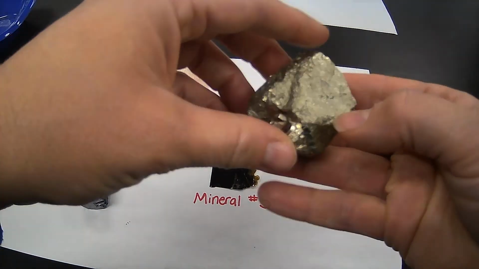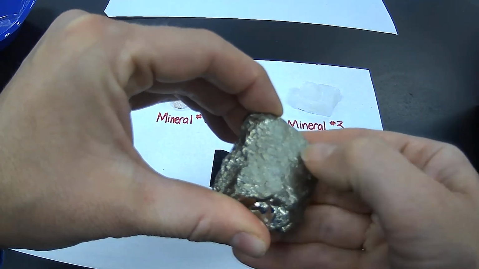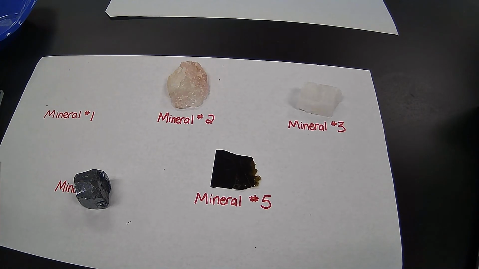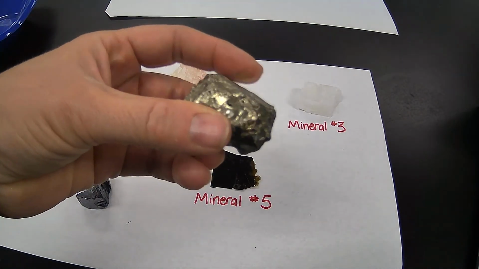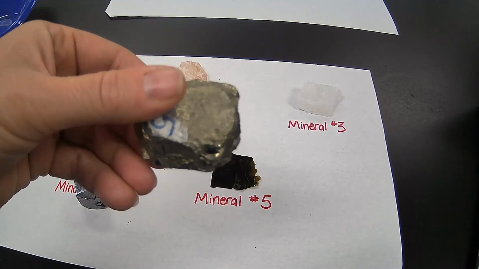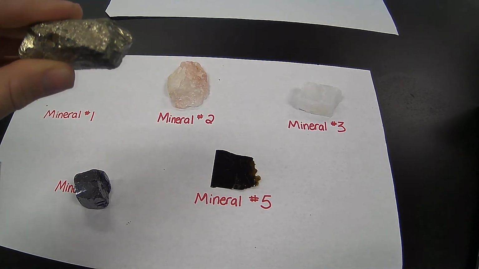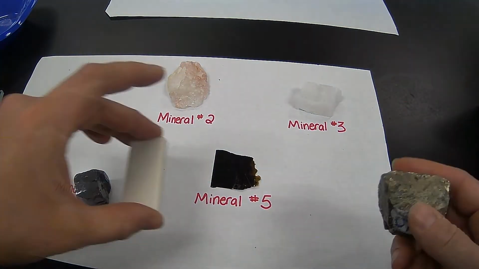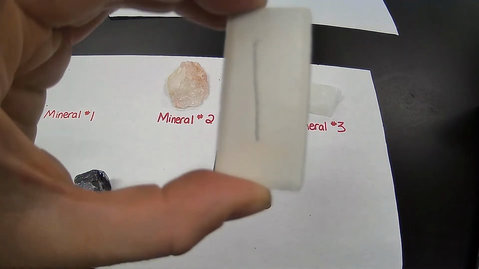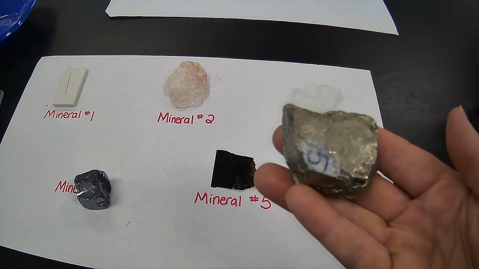I can also take my fingernail and attempt to scratch it. It does not scratch. So now you need to determine the hardness of mineral 1. You can take a look at mineral number 1. Does it break in straight, flat edges, or are they rough and jagged? Finally, we can do the streak. And you can see the streak that it leaves behind.